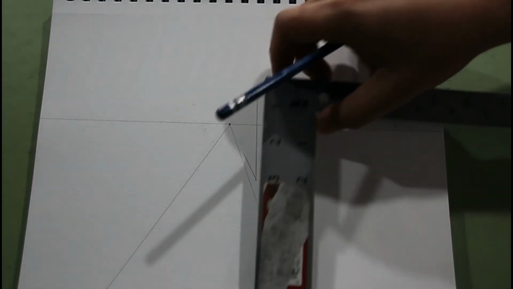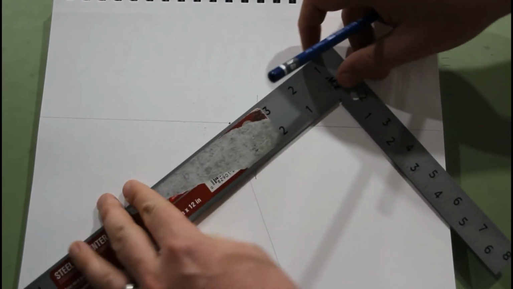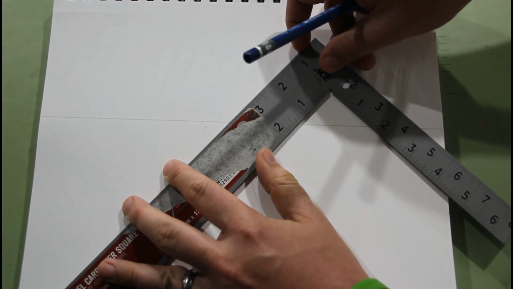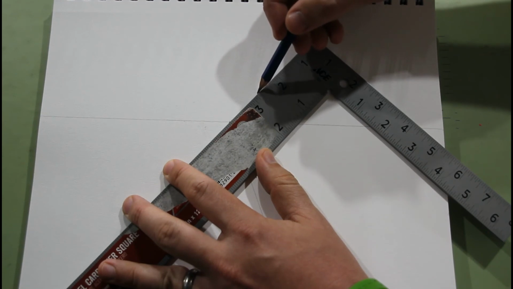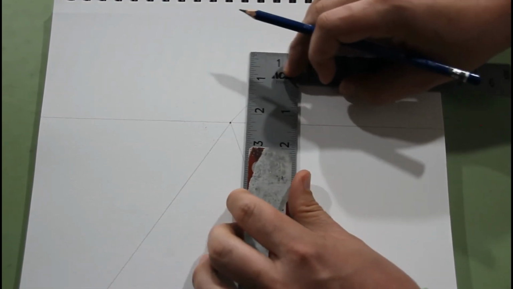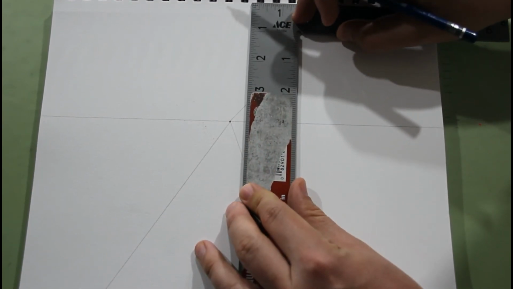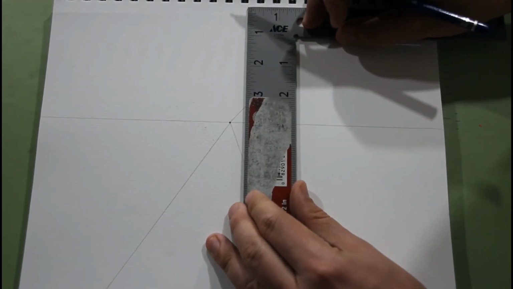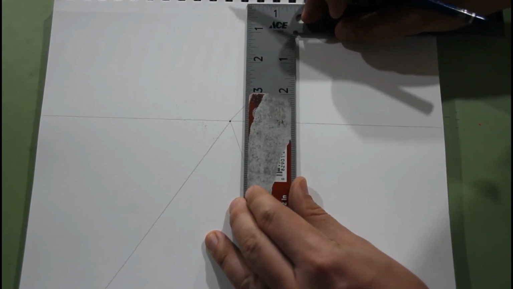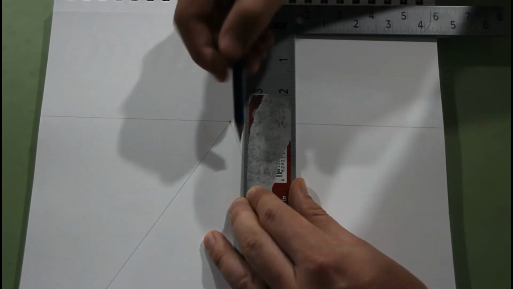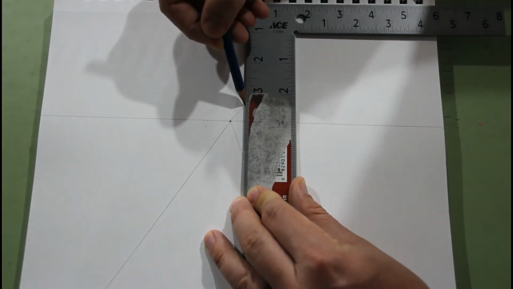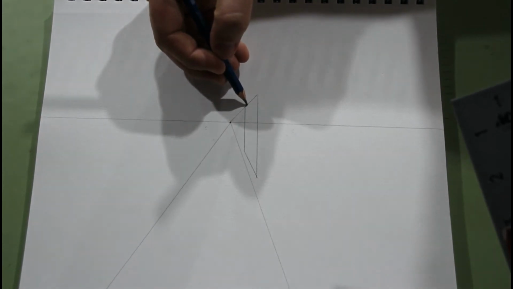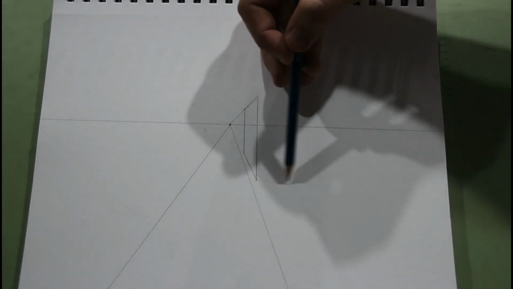All right, and then this is going to come up, well, I'll go ahead and draw this line in, from the top of it to the vanishing point, and then another line straight up and down. So I have that, and then another line straight up and down. All right, so that's the front of my building. Now when I'm making the side of the building, it's going to come this way.